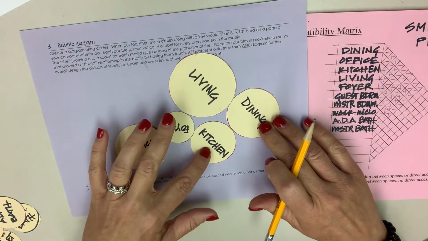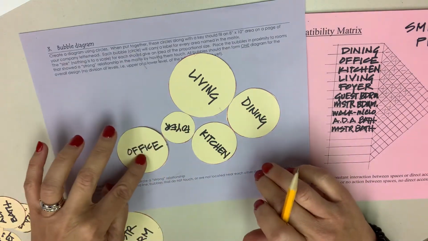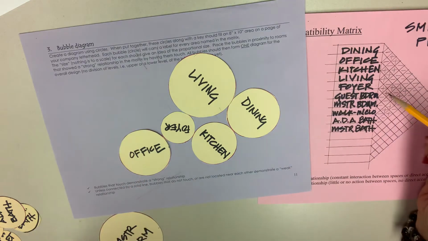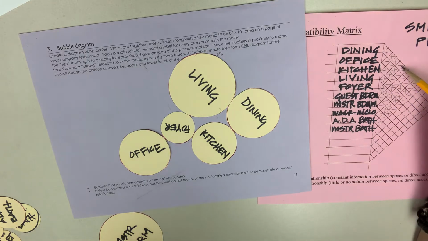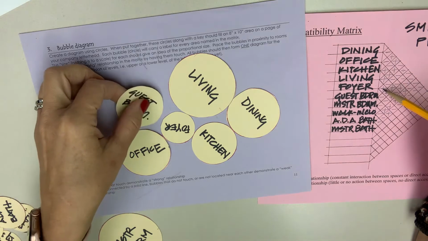All right, so we're going to still make sure that these guys touch, and now we knew the foyer has to be a strong relationship with everything but the dining. Okay. Now, as we go through, we have the guest bedroom. That does not have to be a strong relationship with the dining, but it does appear that it has to be with the guest bedroom.